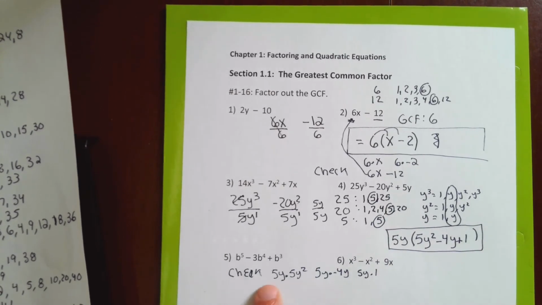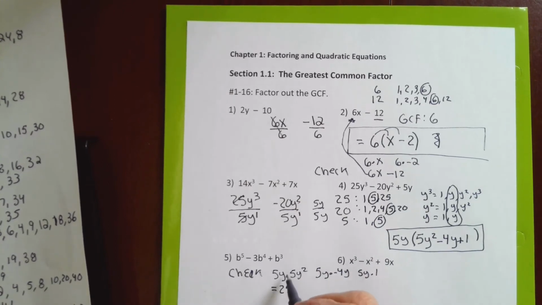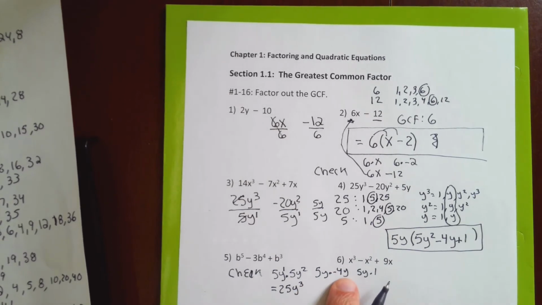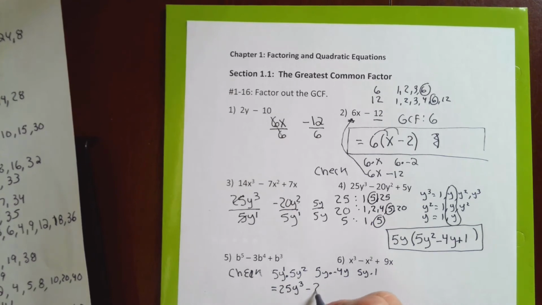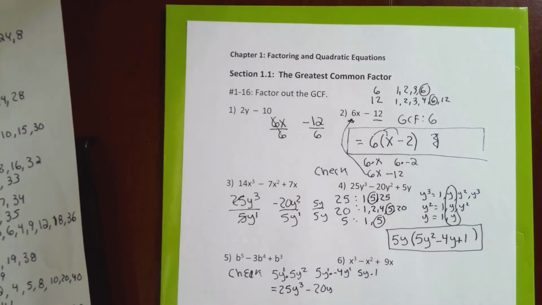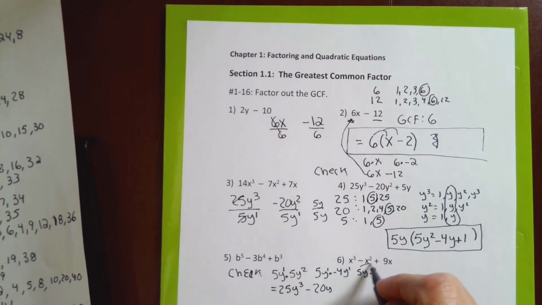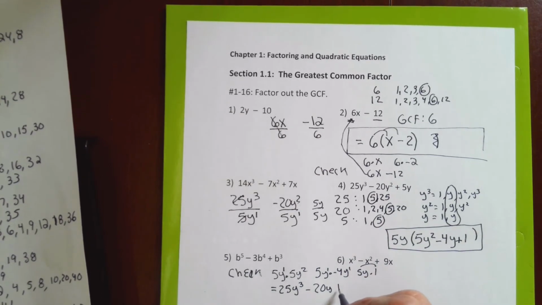The first multiplication, I multiply the 5 times 5 and get 25. I add the exponent of 1 and 2 on the y's and get a y cubed. Next multiplication, 5 times minus 4 is minus 20. I add the exponents on the y's, 1 plus 1, and get a 2. Last multiplication, I do 5 times 1 and get a 5. And I leave the y.